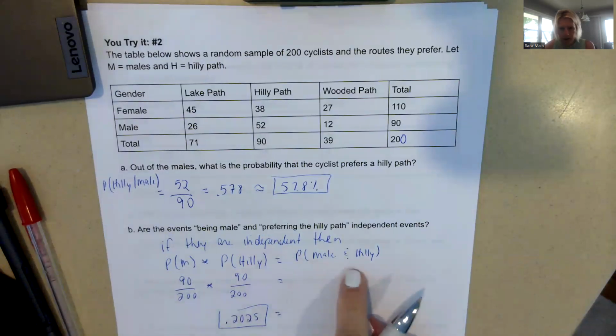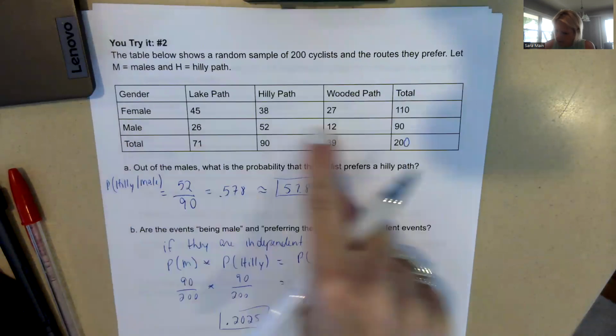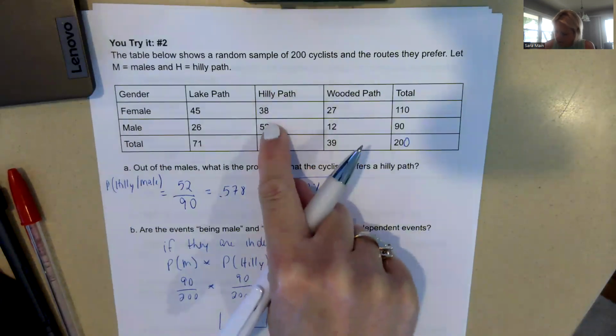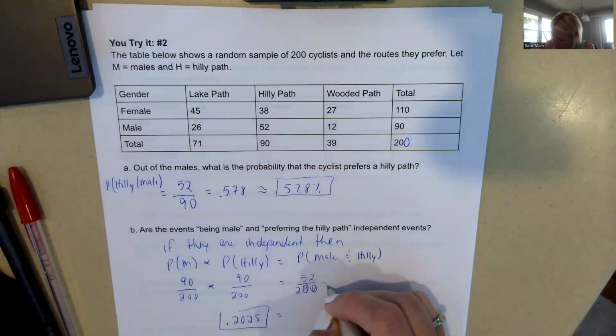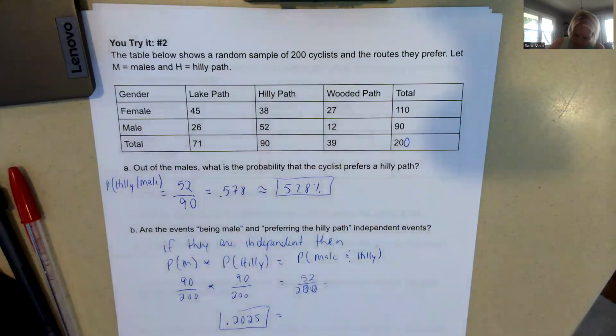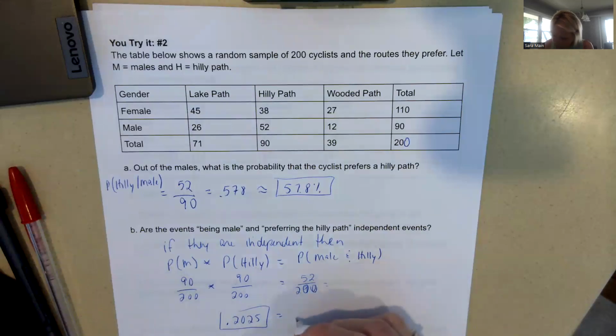The probability of male and hilly is the 52 out of the 200. And that comes out to be 0.26.